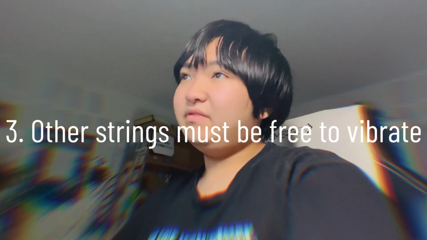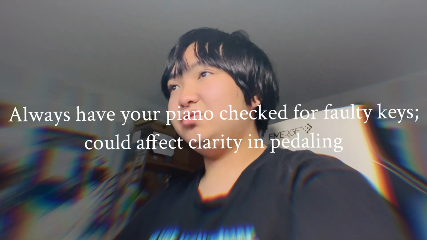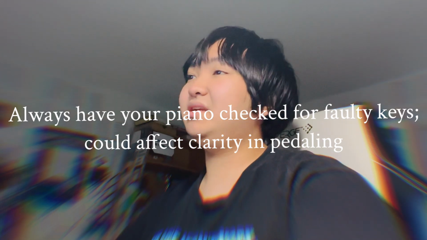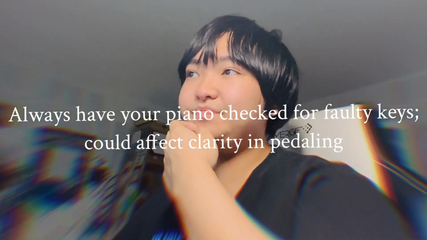Other strings must be free to vibrate. Normally, dampers prevent most strings from moving. This is where the sustain pedal becomes important. When the pedal is pressed, every damper lifts. Over 200 strings suddenly become available to respond. Without this step, sympathetic resonance is heavily limited.